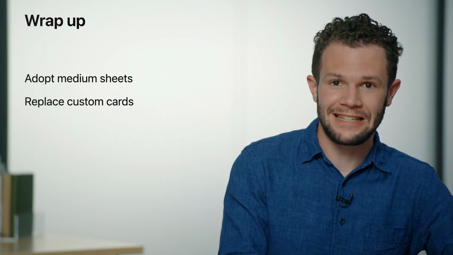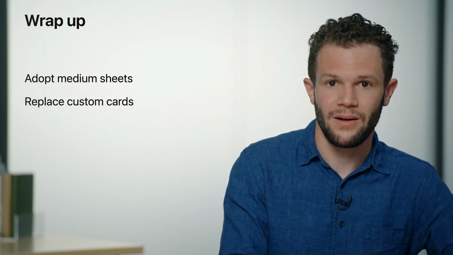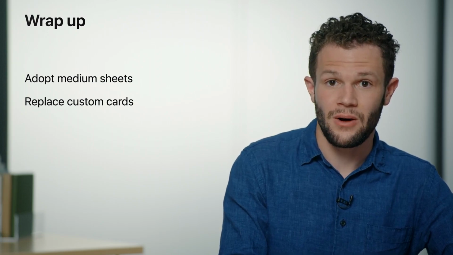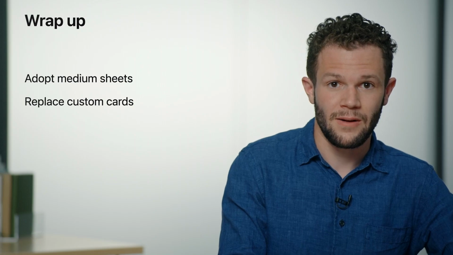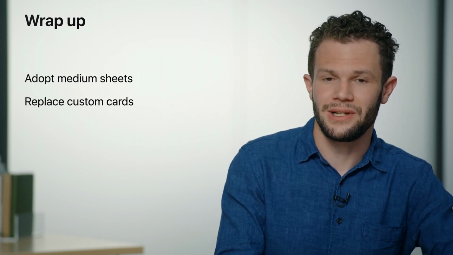Now, I've talked about a lot of stuff here that will enable you to easily build new types of UIs with sheets that could not be easily built before. Review your own apps for areas that would benefit from medium height sheets or non-modal experiences. If you have any half-height custom cards in your apps today, replace them with these newly enhanced UIKit sheets. Thank you for watching, and I look forward to seeing all of the cool new things you build with sheets.